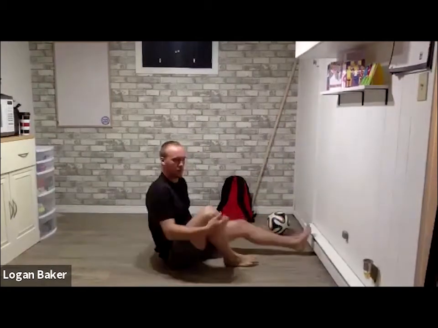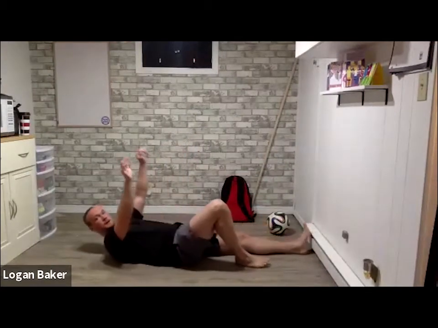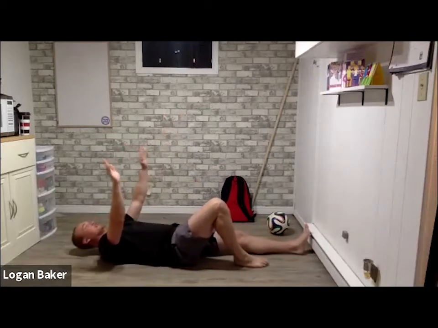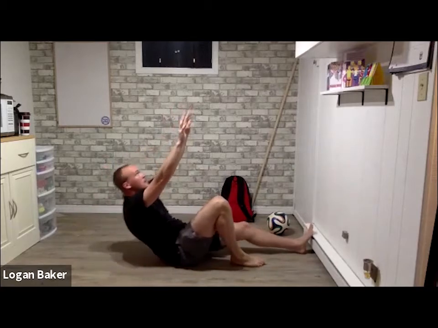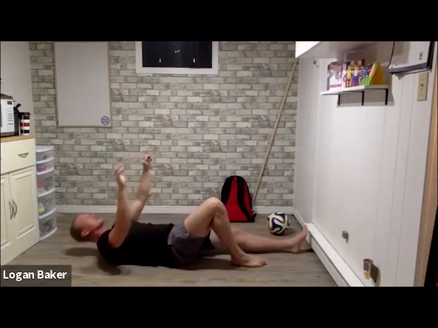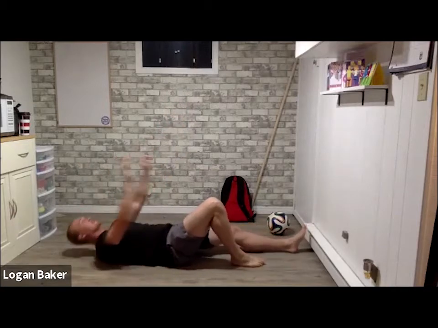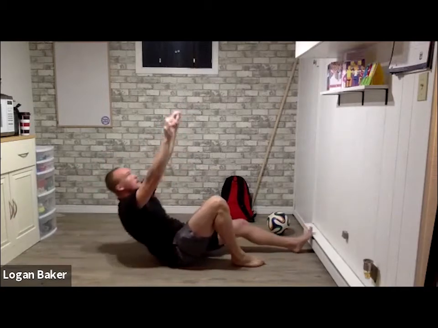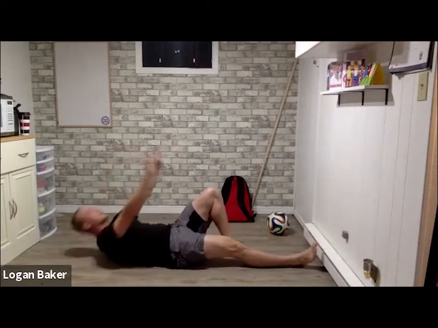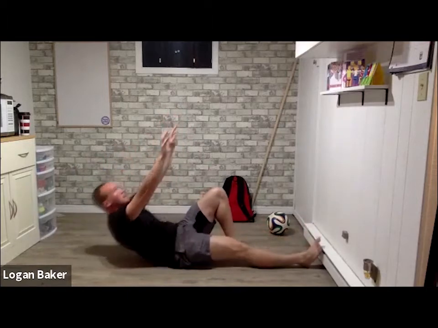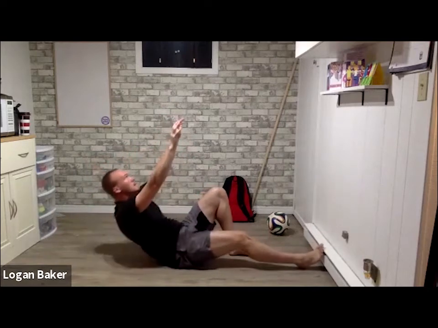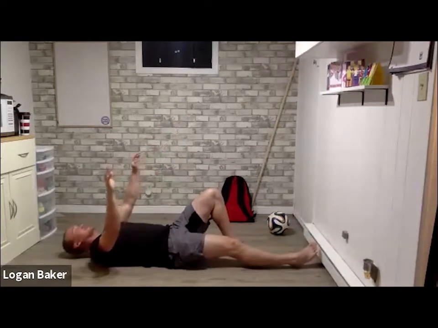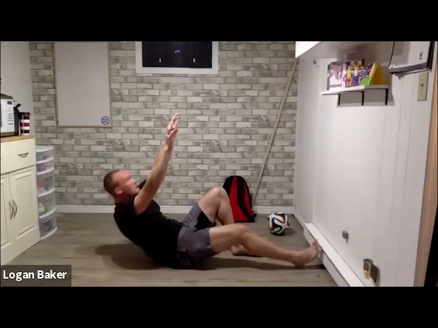So have one knee up and one leg flat, and push up towards the ceiling. And switch sides. Okay.